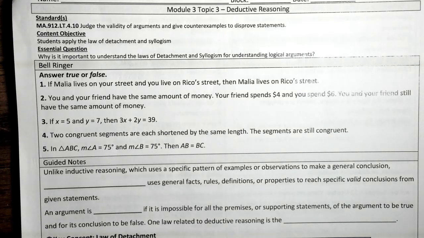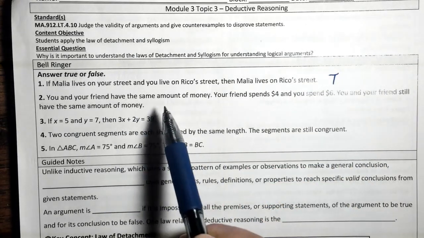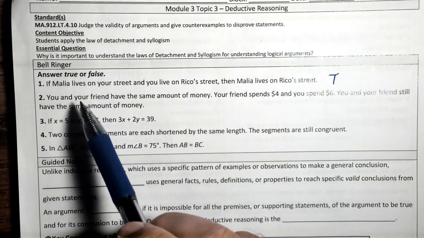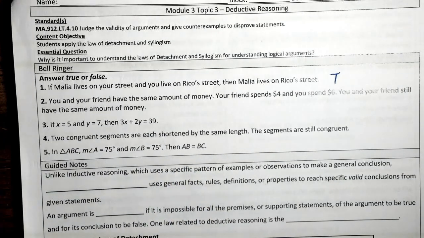Got the bell ringer. Want you guys to pause here, work this out, and then unpause, and we'll work it together. Alright, answer true or false. If Malia lives on your street and you live on Rico Street, then Malia lives on Rico Street. This one's going to be true, because if you and Malia live on the same street, and Malia and Rico live on the same street, then you all have to live on the same street.